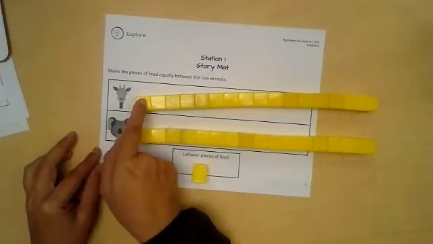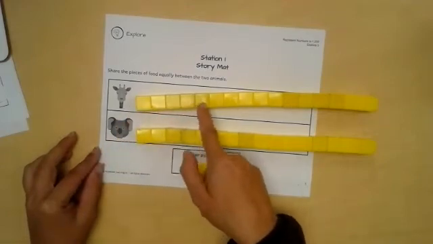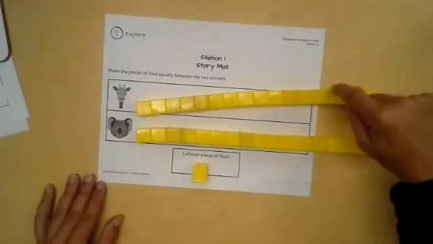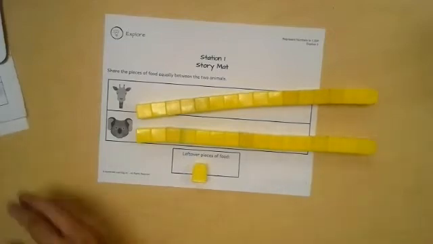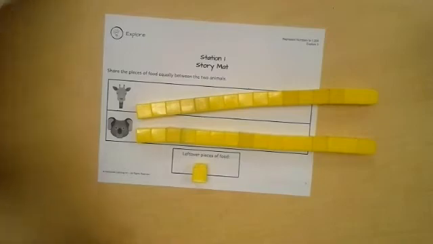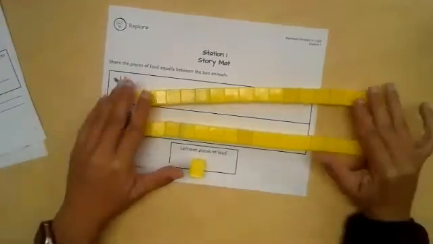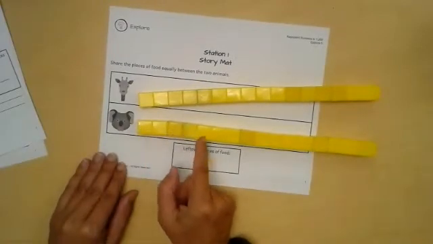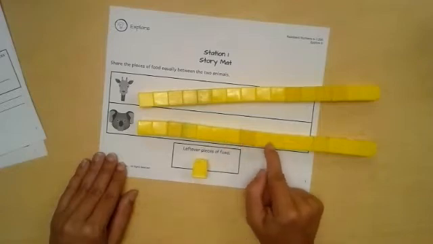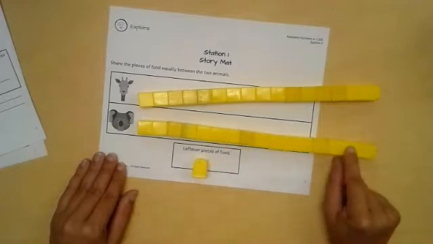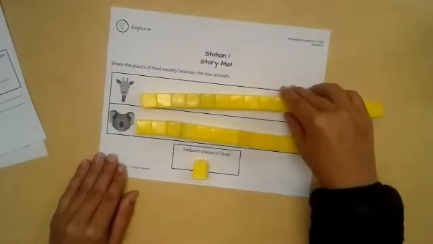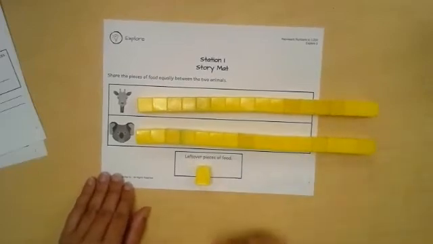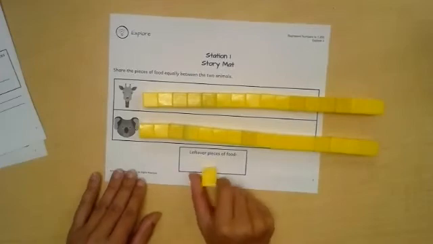Well, let's count it. 1, 2, 3, 4, 5, 6, 7, 8, 9, 10, 11, 12, 13, 14, 15, 16. So that should mean that the koala also has 16. Let's see. 1, 2, 3, 4, 5, 6, 7, 8, 9, 10, 11, 12, 13, 14, 15, 16. They both have the same amount of food. Do we zookeepers have any extra pieces? Yeah, we do. We have 1.